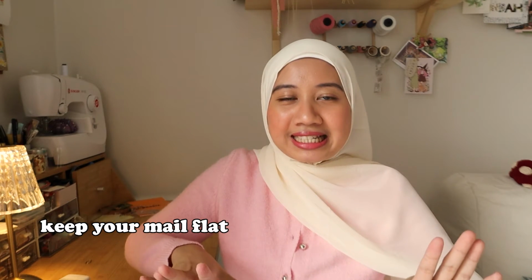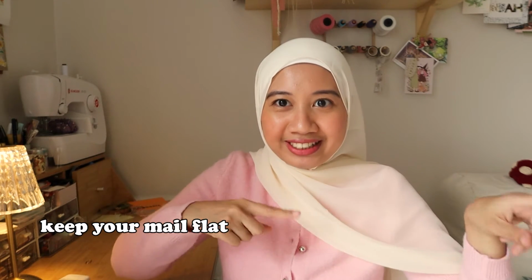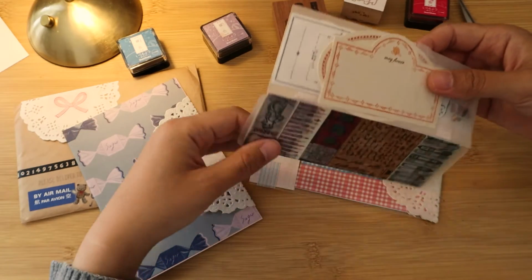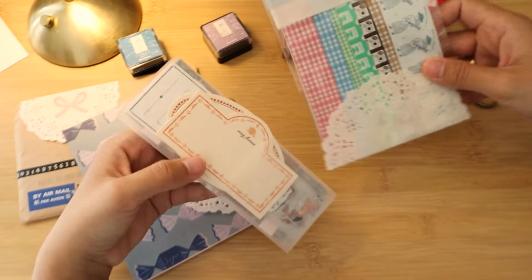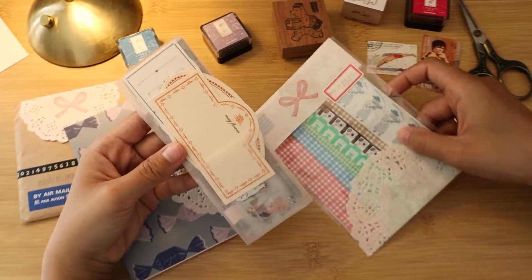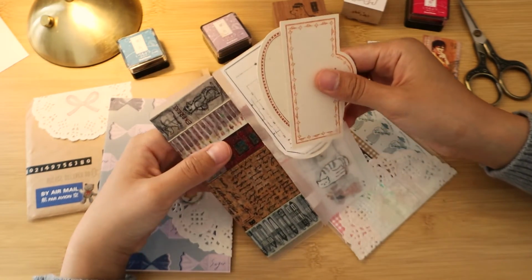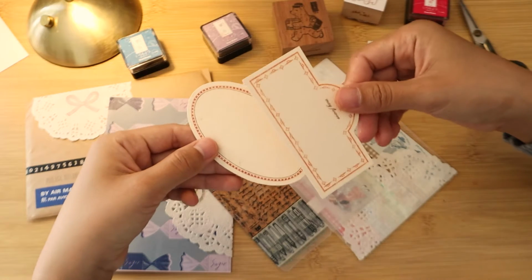The second tip is to keep your mail flat. Flat mail usually means lighter mail, and lighter mail usually leads to lower postage costs. You can still be very creative in making your mail flat. You can still include flat goodies as well, like washi samples and stickers. Just avoid bulky items or thick packaging when you're trying to do flat mail.